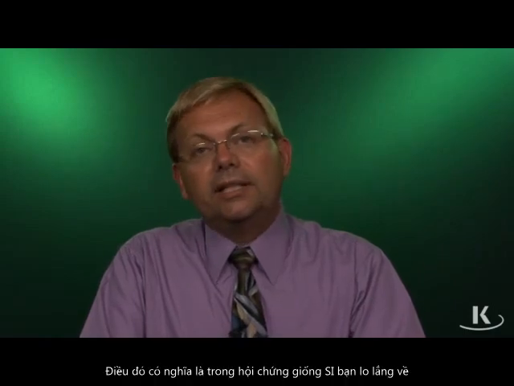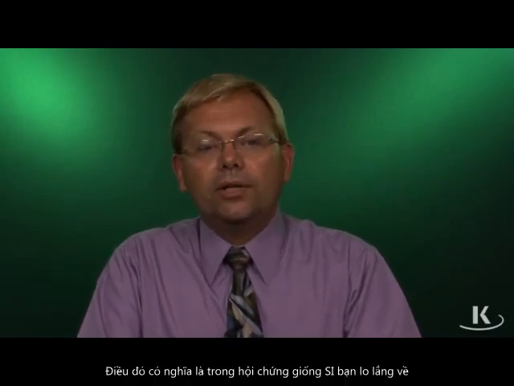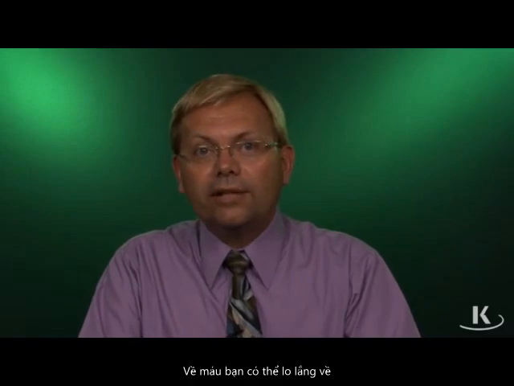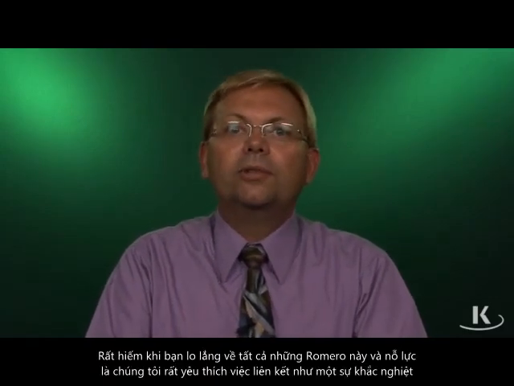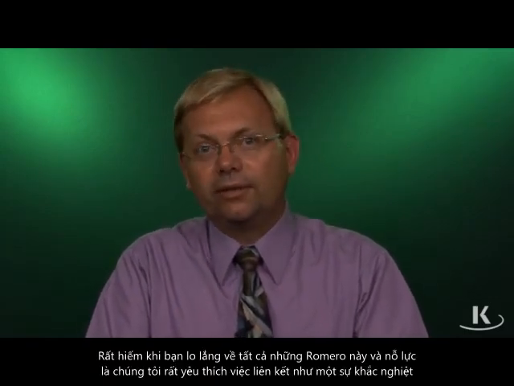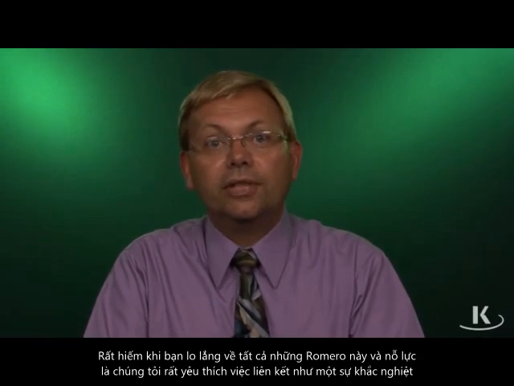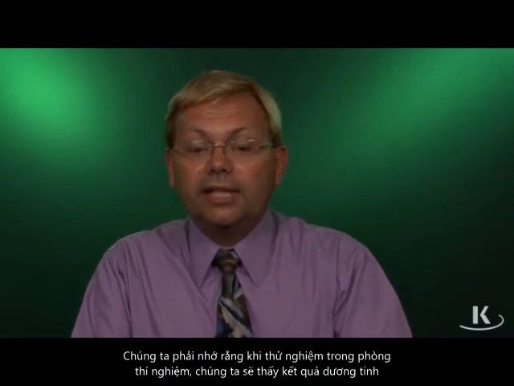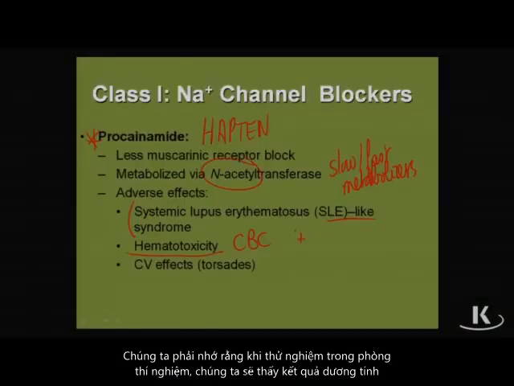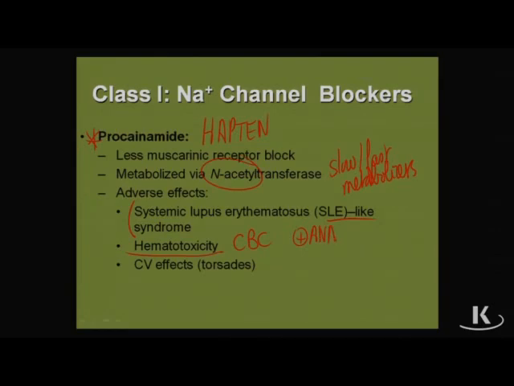It does mean that in the SLE-like syndrome, you worry about the blood, you may worry about the rashes. Very seldom would you worry about all these glomerulonephritides that we love so much to associate as a severe symptom with SLE. Another point of SLE-like syndrome, we must remember that in the laboratory testing, we will see positive ANAs, just like SLE and a number of other autoimmune diseases.